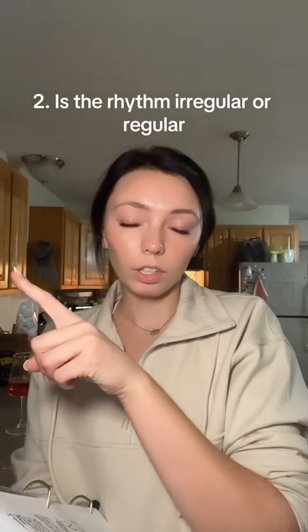Number 2, is it irregular or regular? Do I have to get my calipers out and actually measure? Do the complexes march out equally? If you don't have calipers, it's fine. I don't either. But if I see any irregularities, if my complexes are not even, if I see little clusters of complexes, do I see any weird spaces between them?